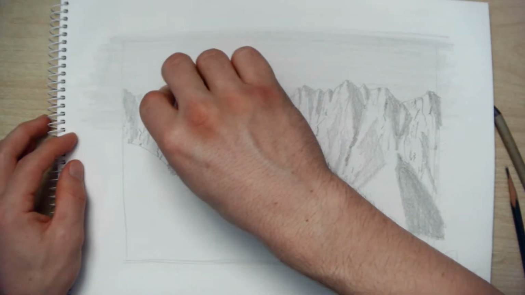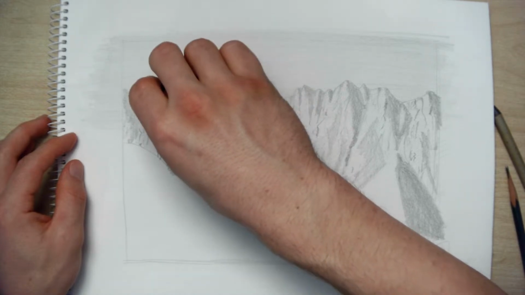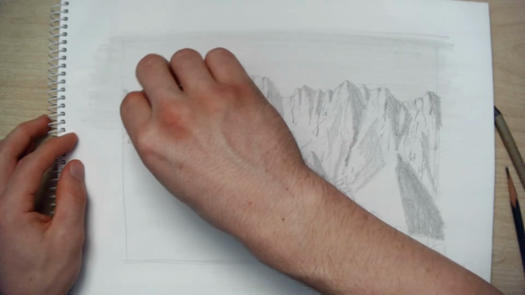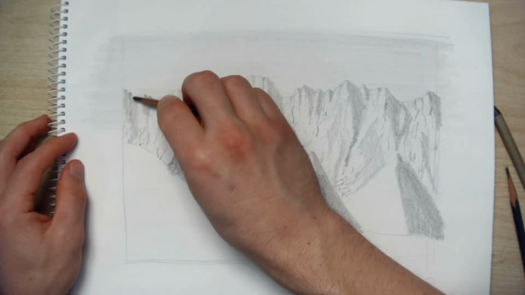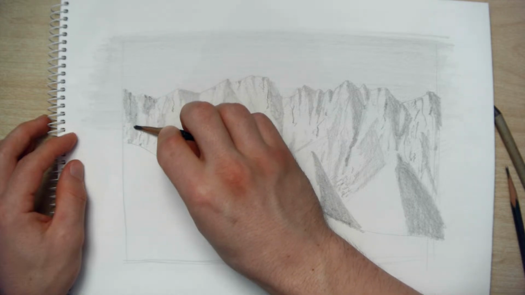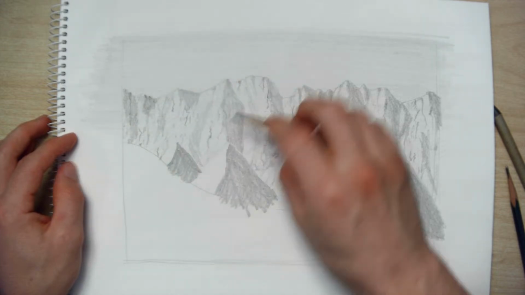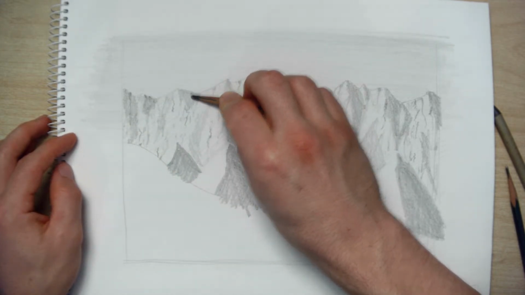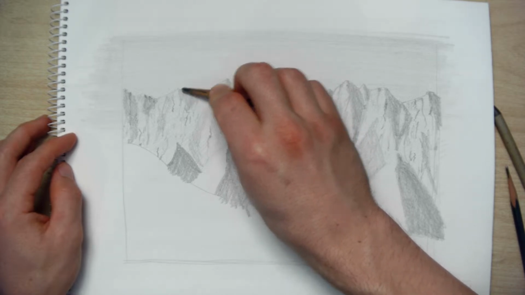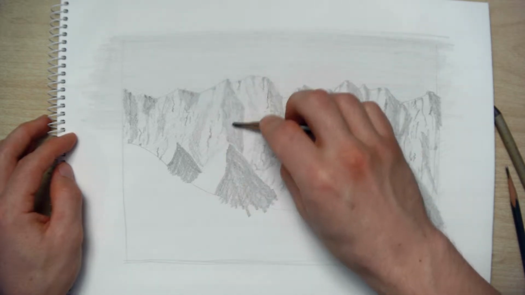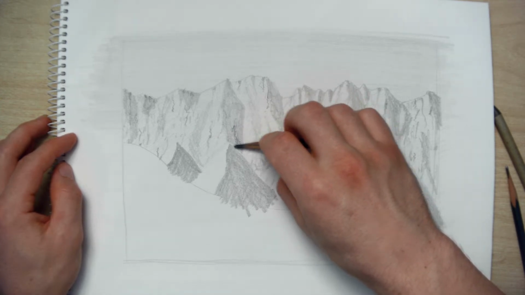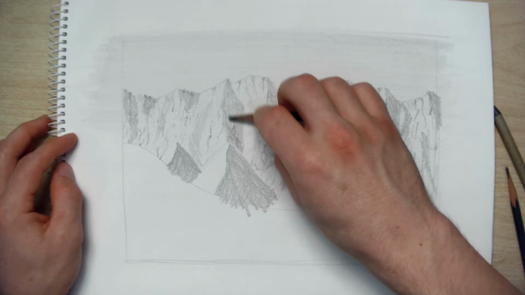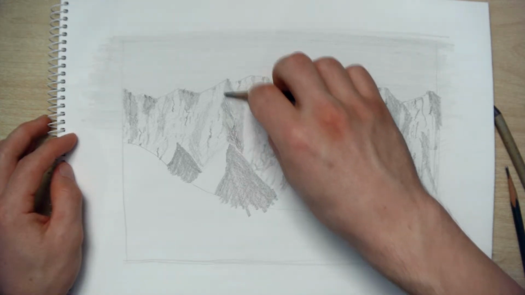add those same details, those cracks, in the shadow areas right here. Maybe I should hold the pencil at this angle to not block the vision for you. I want you to see what I'm doing. Right there. Maybe there's a really dark area right here, so I'll cross-hatch this.